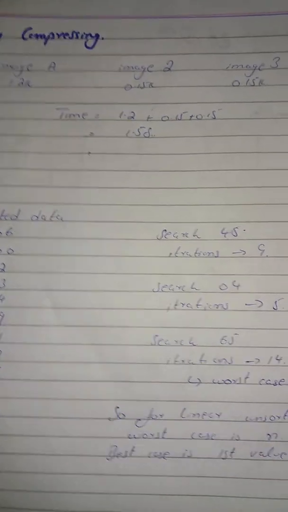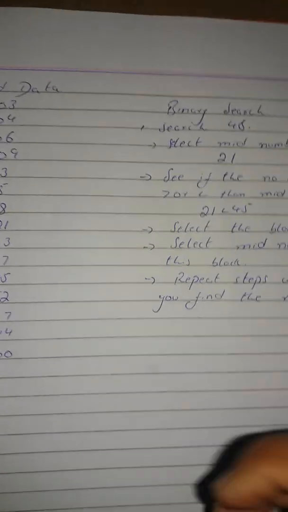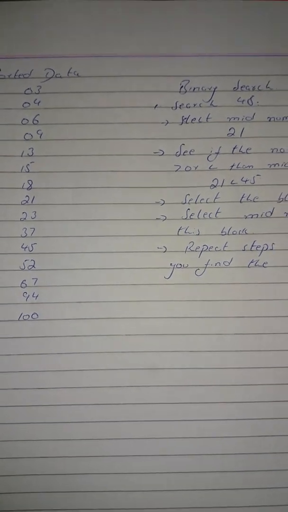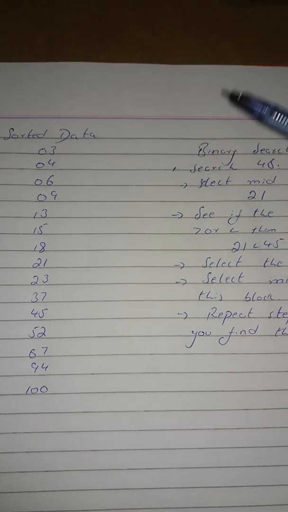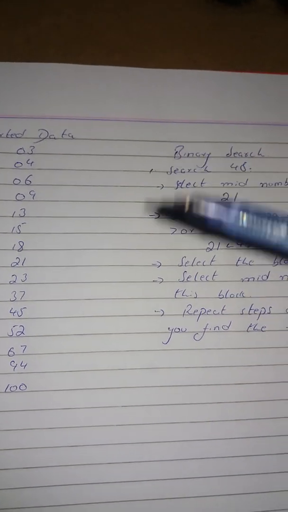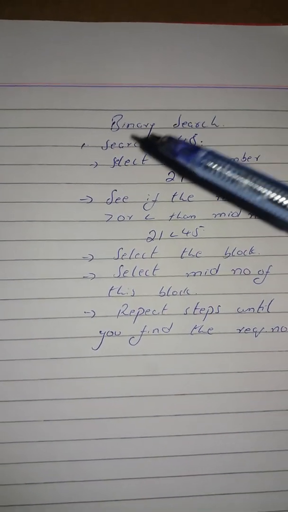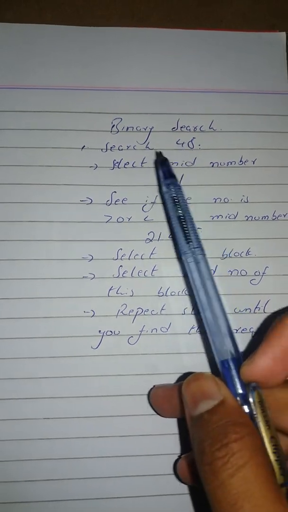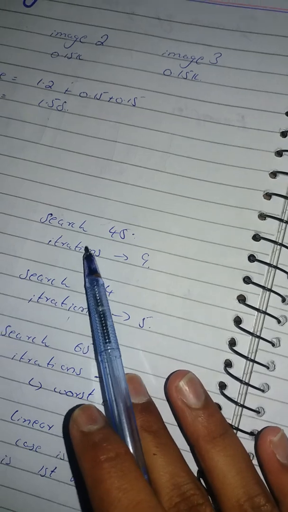Since it's a very tiring method, why don't we use a DSP technique so that we can find the number easily, without going through all the iterations? There's a method known as binary search. It's a predefined method, and we're going to discuss it. In binary search, let's take the same case.